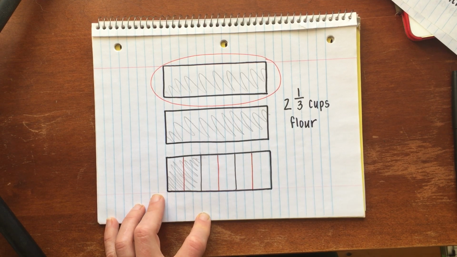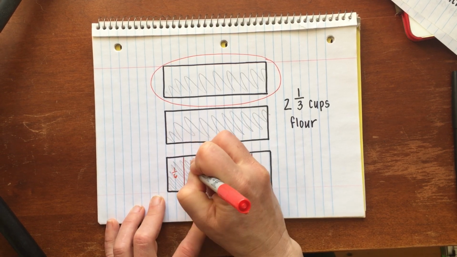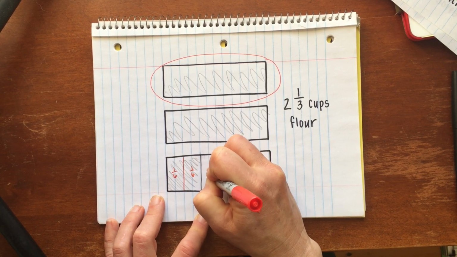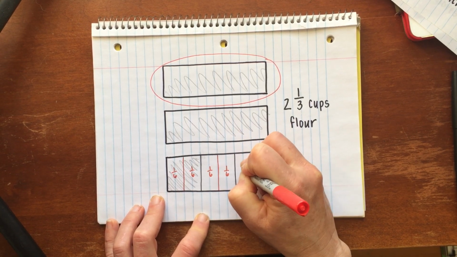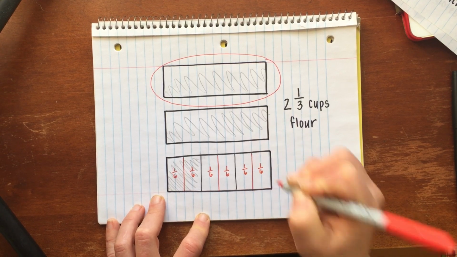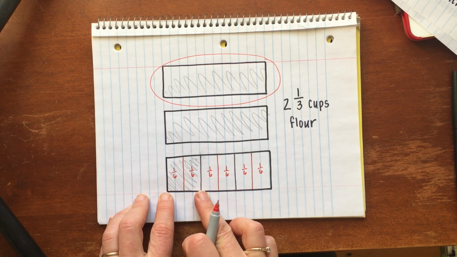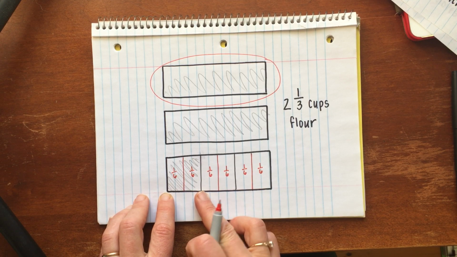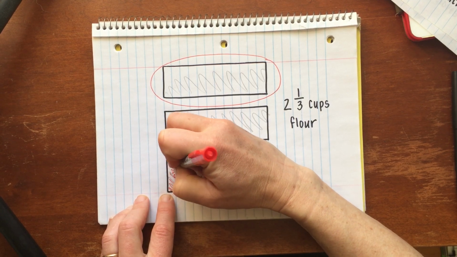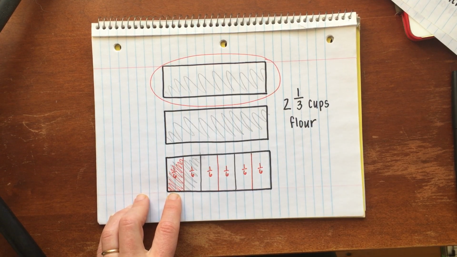What do I have now for fractions? Yeah, 6ths. 1/6, 1/6, 1/6, 1/6, 1/6, and 1/6. How many of them does it take to make a whole cup? Yeah, 6 of them, right? So if I'm going to use half of this third, how much am I going to use? Yeah, I'm going to use just one of these 6ths.